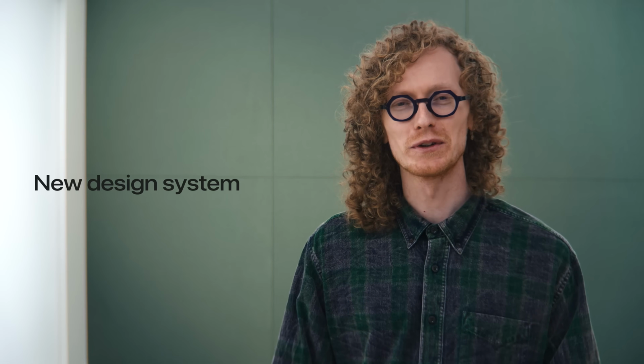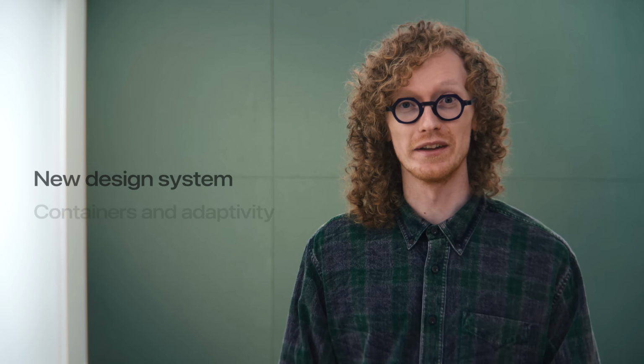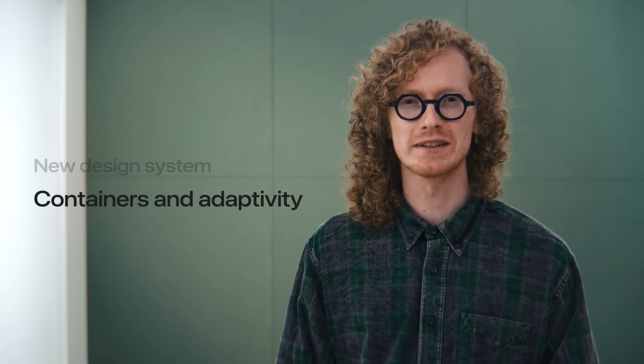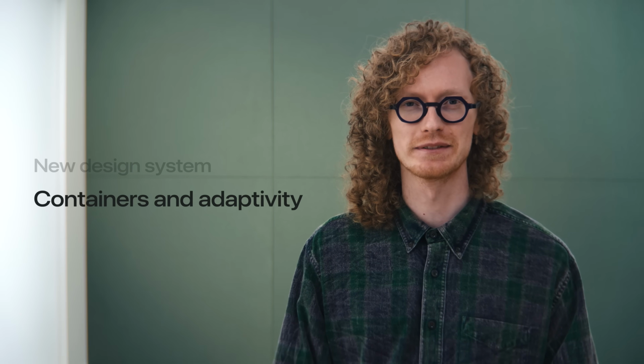From iOS and iPadOS to tvOS, visionOS, and Mac Catalyst, UIKit continues to be the foundation of your apps, now with even more enhancements. I'll start off by giving you an overview of UIKit's support for the new design system. Then, I'll cover improvements for your app's content to adapt smoothly across various devices and screen shapes.